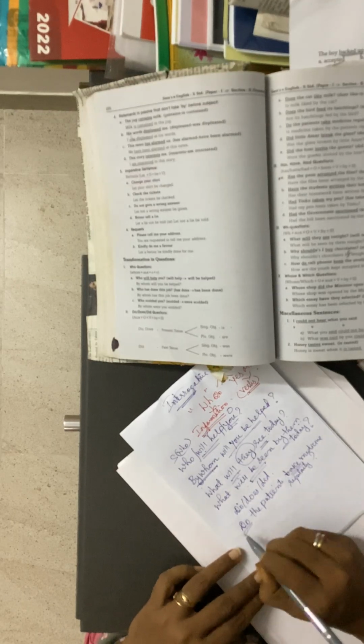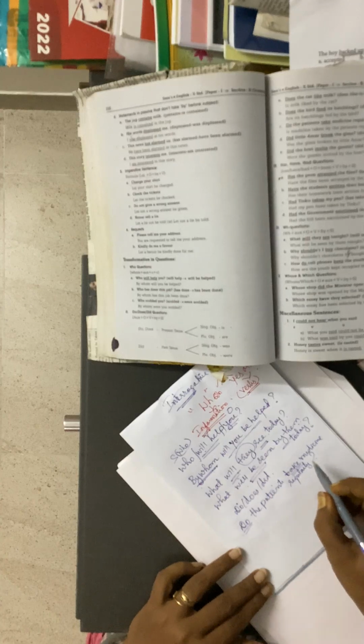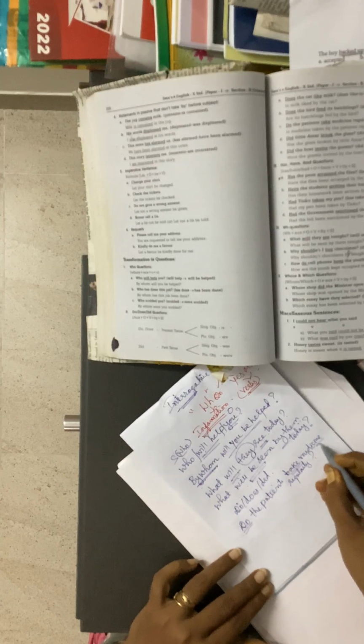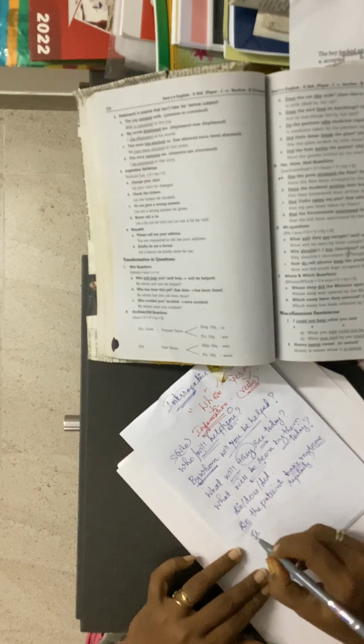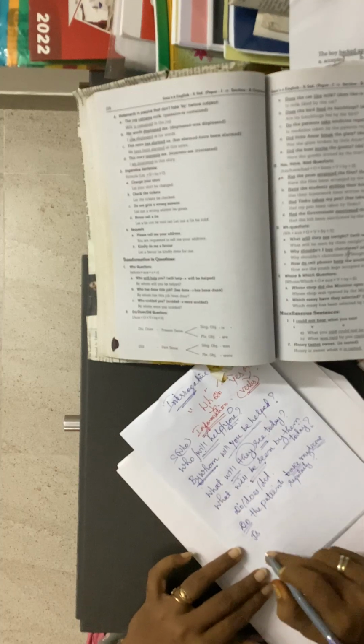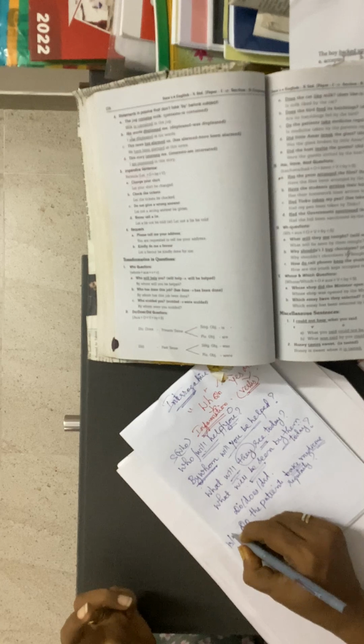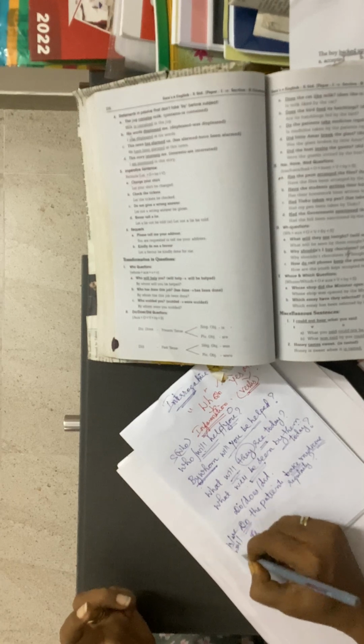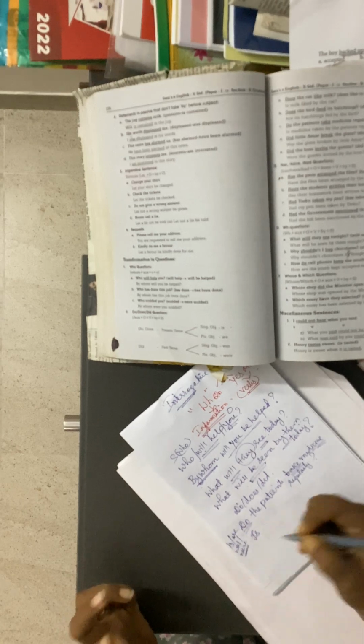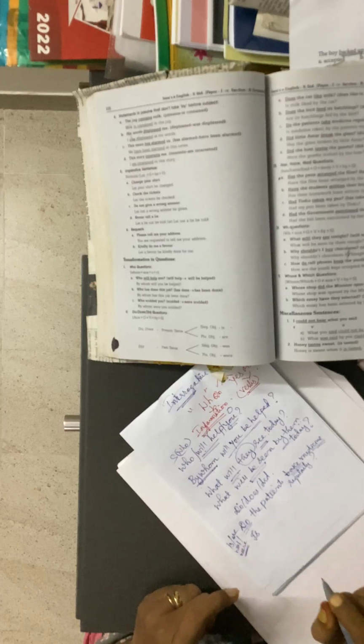Why? Because singular. We are taking medicine as singular. So, is. Whenever do, does, did comes, you have to change it as am, is, are, was, or were. These are the verbs that must be here for making a sentence.